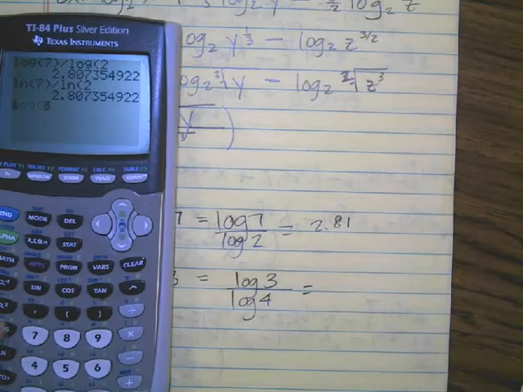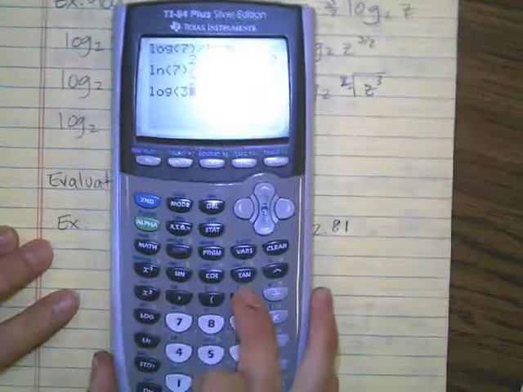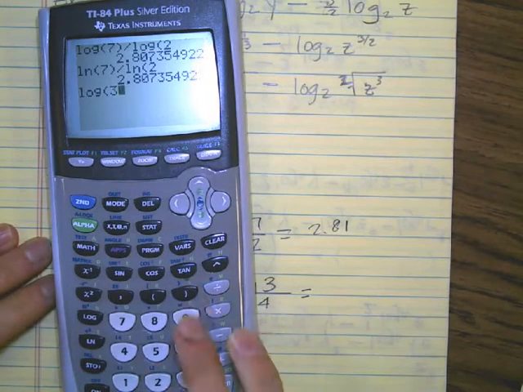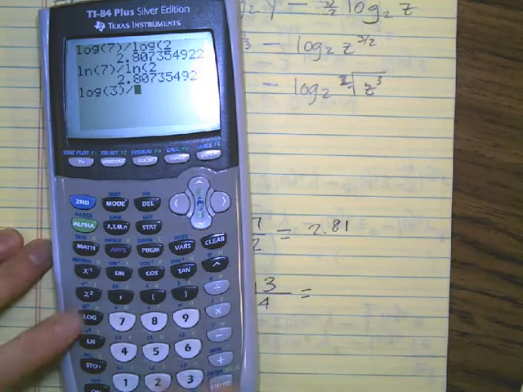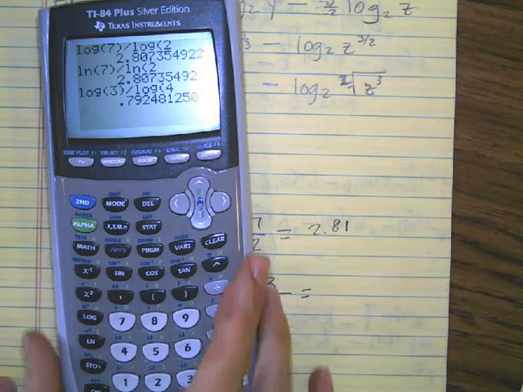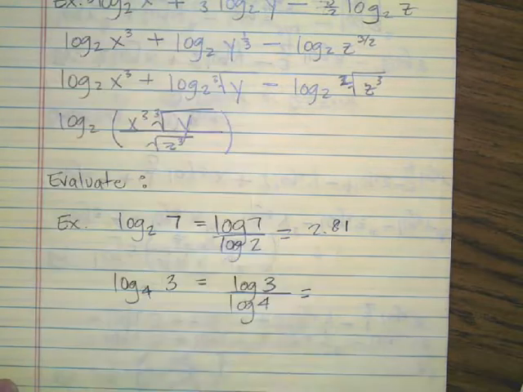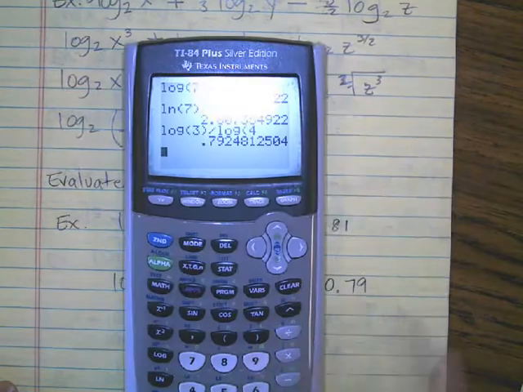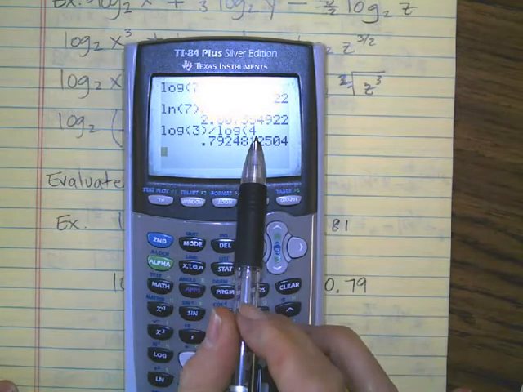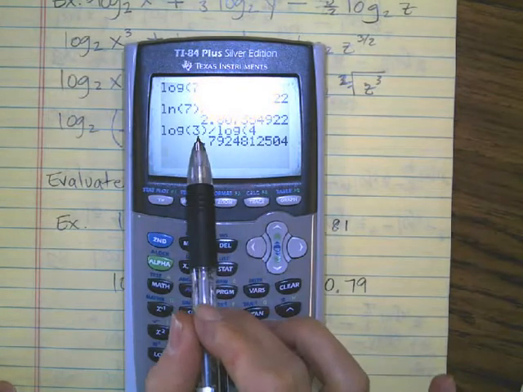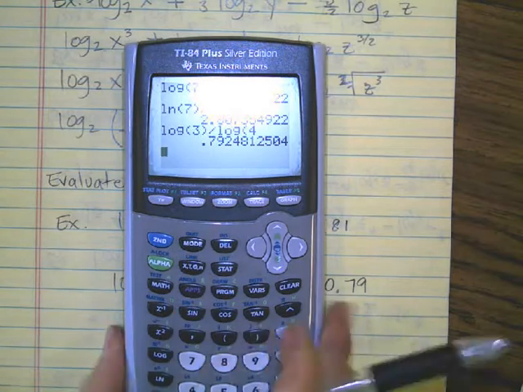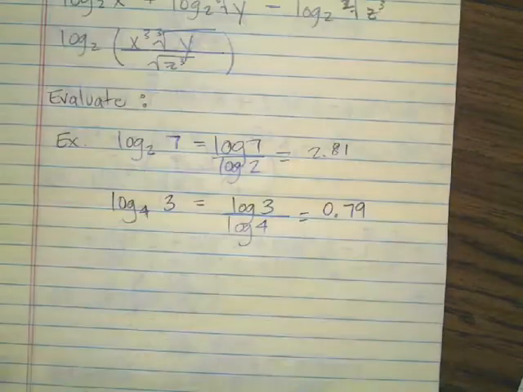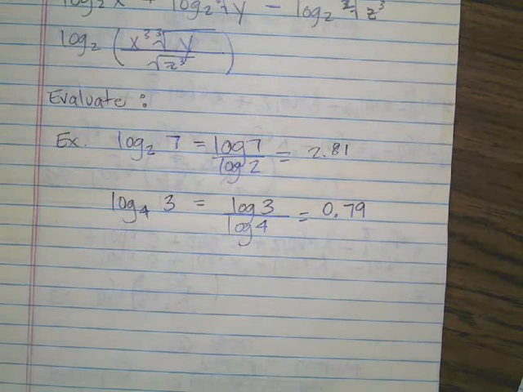Make sure you close your parentheses here, if you don't, it'll screw it up. So log base 3, close the parentheses, divided by log of 4. And that gives us 0.79. You don't need to close the parentheses at the very end. I mean right here. If you don't close the parentheses here, it'll screw it up. Okay, thanks for clarifying. The other type of evaluating you need to know how to do is this.